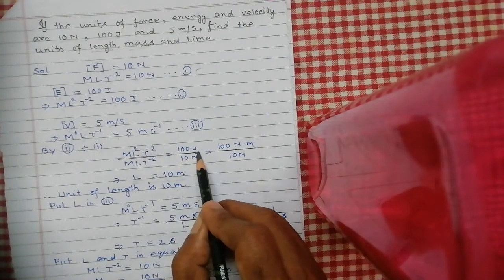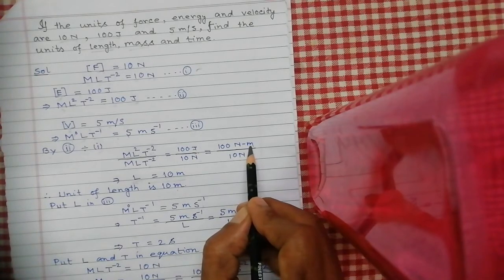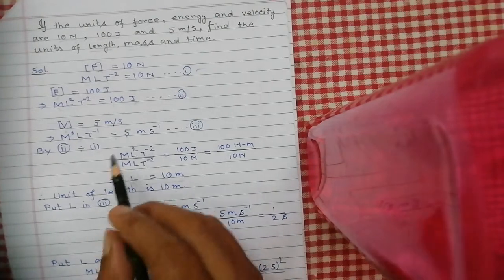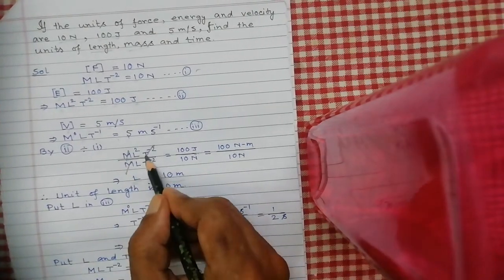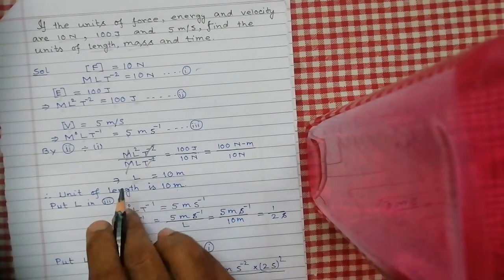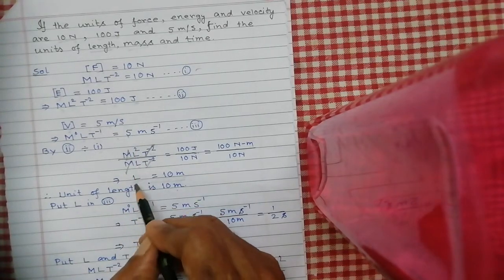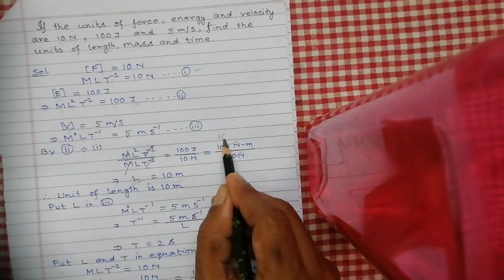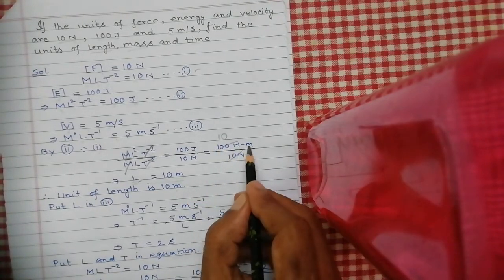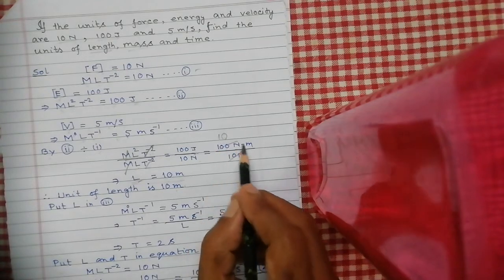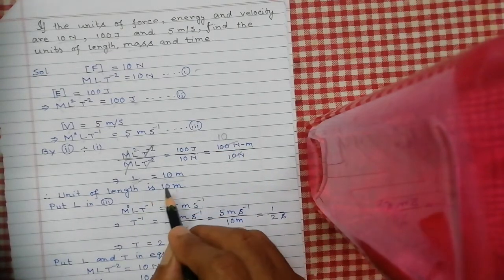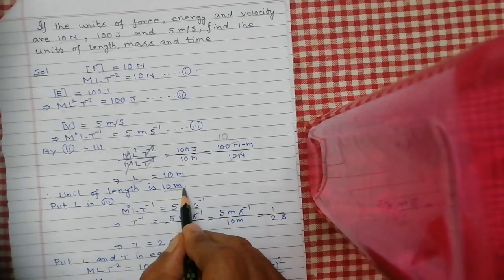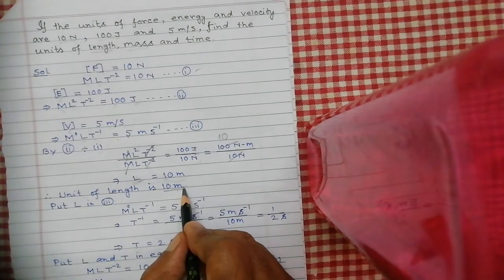100 joule means 100 Newton meter. Joule means Newton into meter, and 10 Newton. Here m and m cancel, t to the minus 2 and t to the minus 2 also cancel. So L square by L is L. And here 10 Newton and 10 Newton are cancelled, it remains 10 and the meter, so it will be 10 meter. So L is equal to 10 meter, and it is the unit of length. So the unit of length is 10 meter.